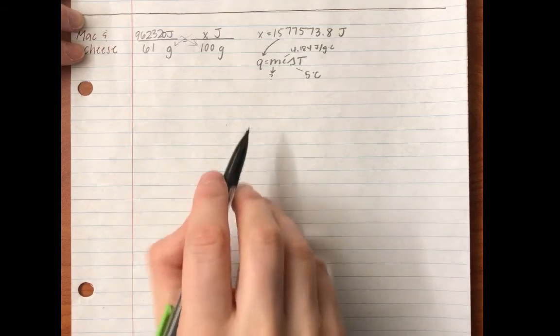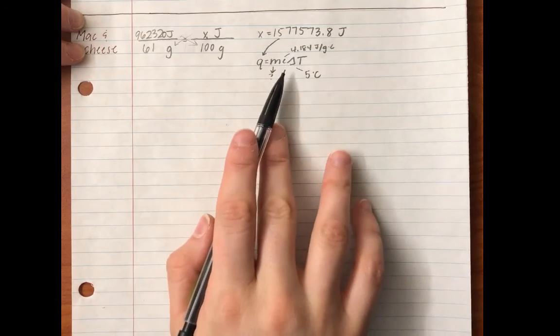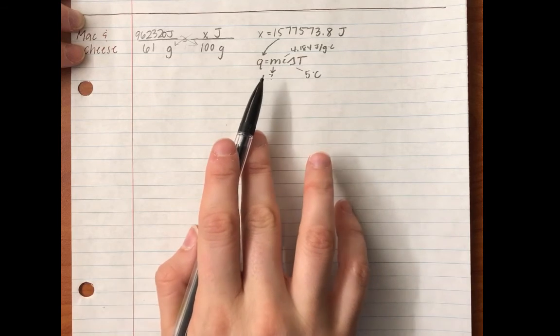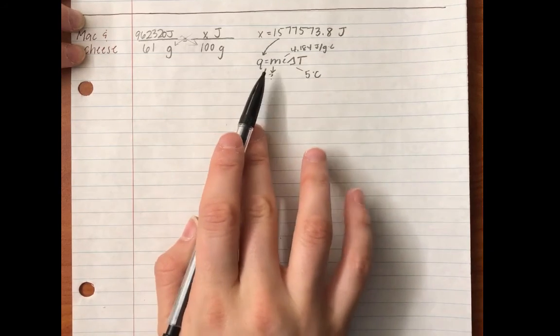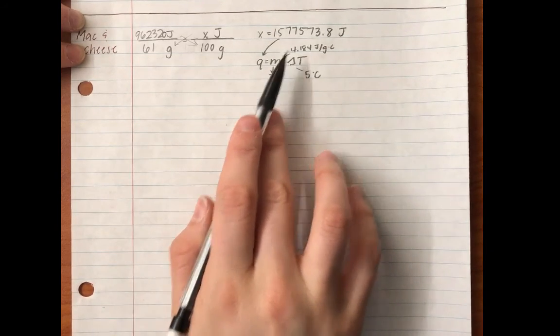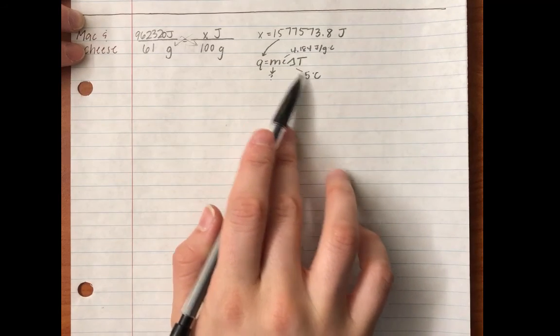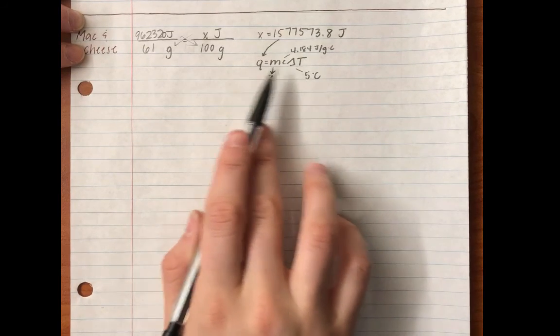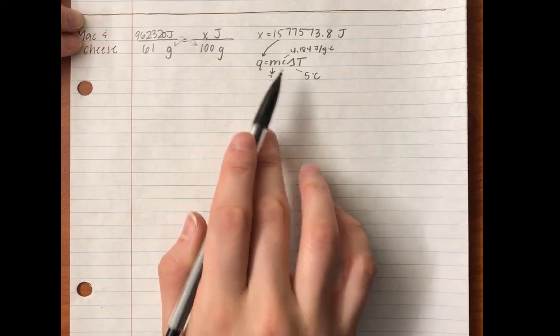So what you'll do is plug in all of this information and solve for M. You have Q, you're solving for M, you have C, and you already have delta T. You don't need to even figure out delta T. You'll plug all of that in, show your work, and solve for M.